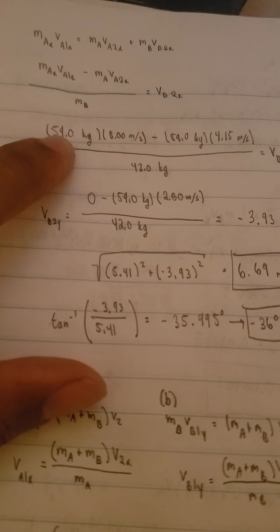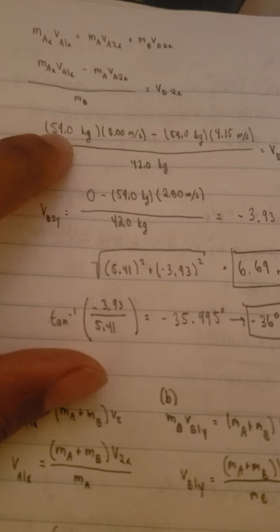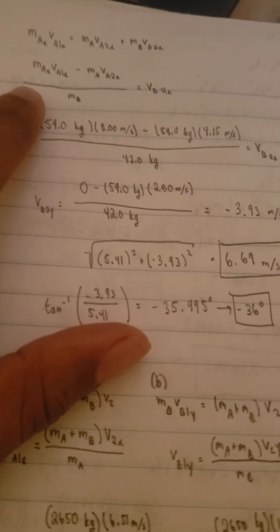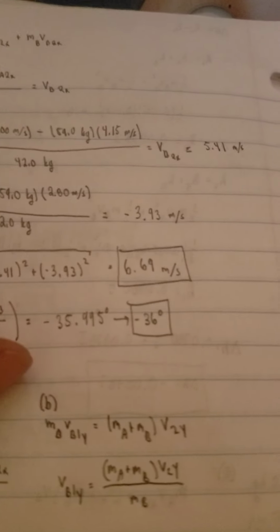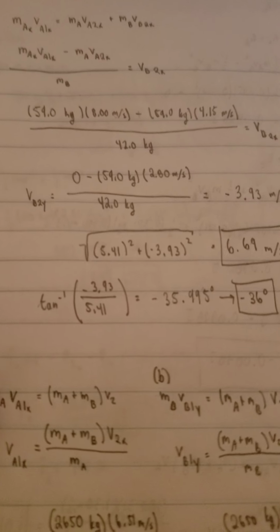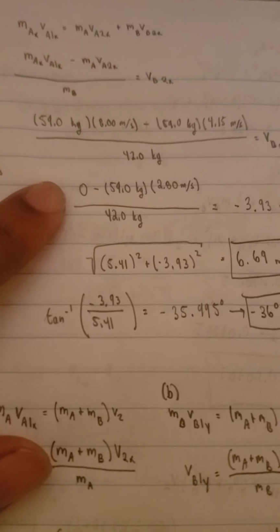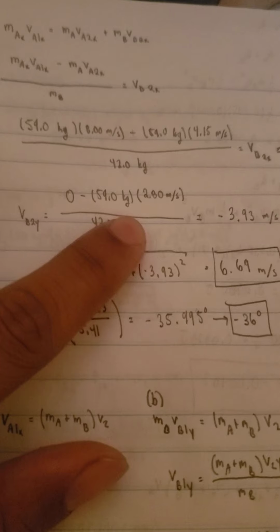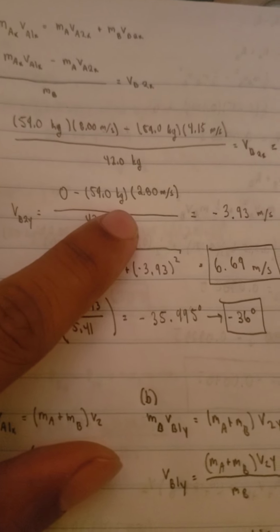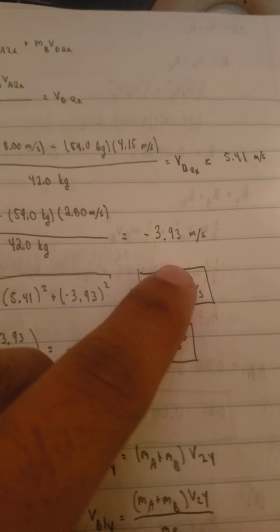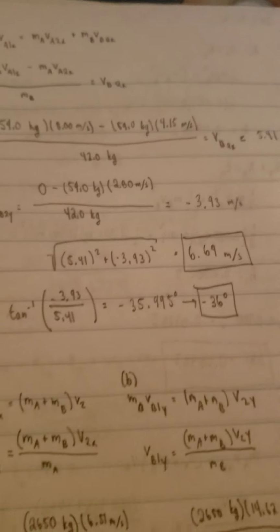Since Jack is originally moving in the x direction, we are able to put those values into the equation we got up here, which eventually leads us to get 5.41 for Jill's x velocity. And then we solve for y velocity, where there was no motion in the y direction for Jack, which is why there's a 0 right there. But afterwards, he does have y velocity after the collision, which gets us to negative 3.93 for Jill's velocity in the y direction.